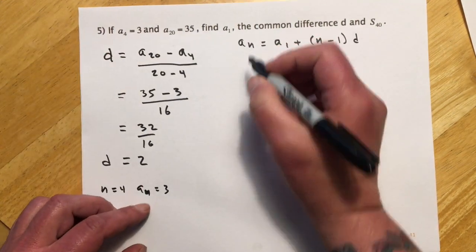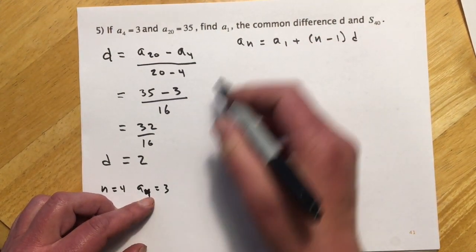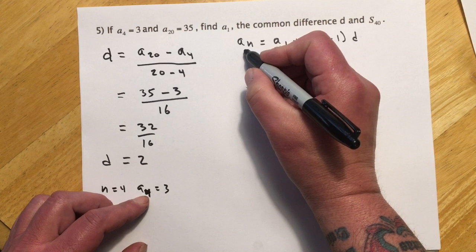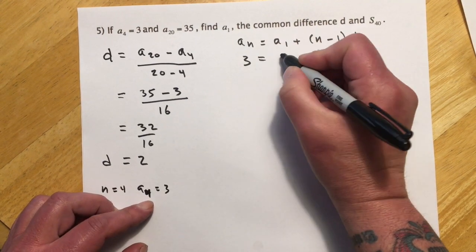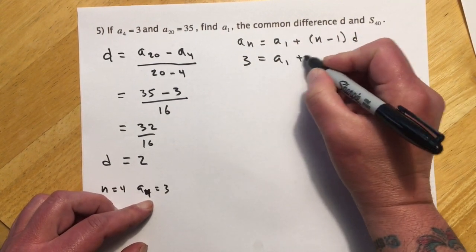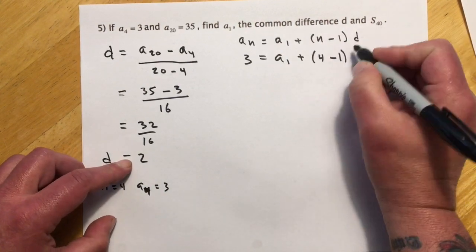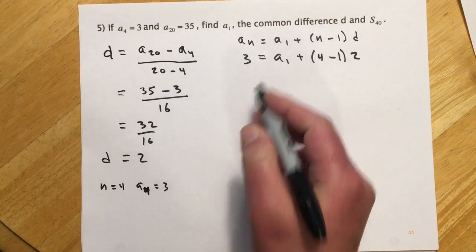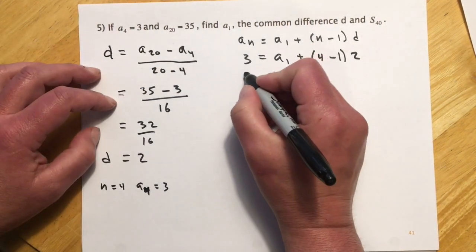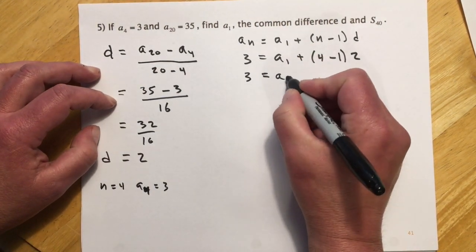So here I can say the fourth term is 3. I don't know the first term, that's what I'm trying to work out, but I know that's true when n is 4. And then back here I know my difference. That's going to let me solve for a sub 1. So this will go 3 equals a sub 1.